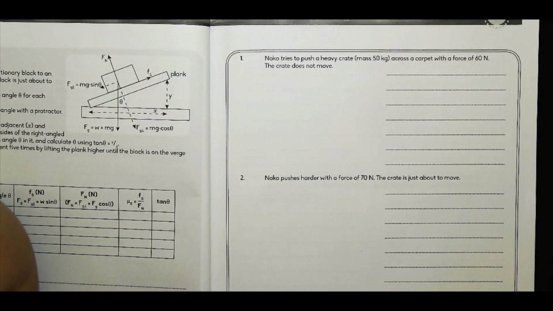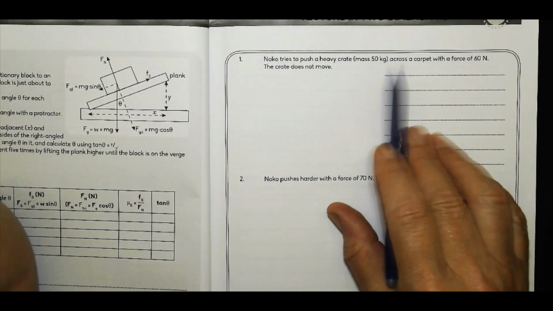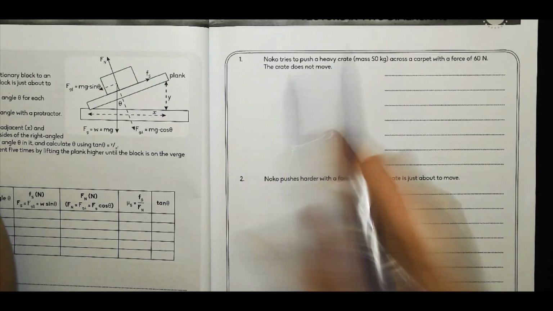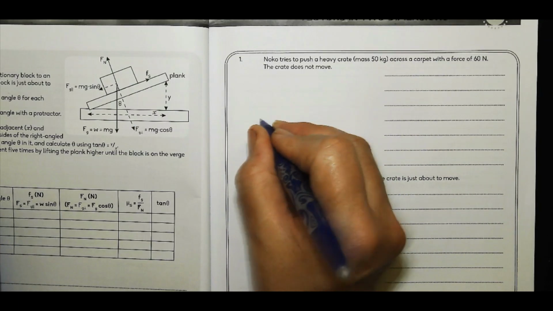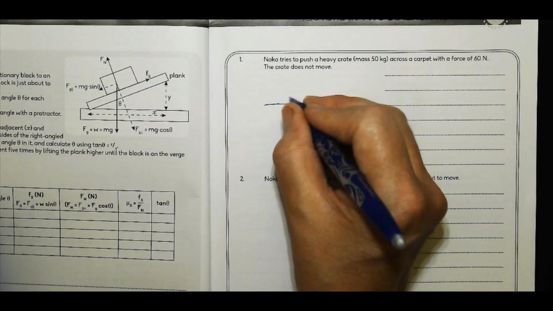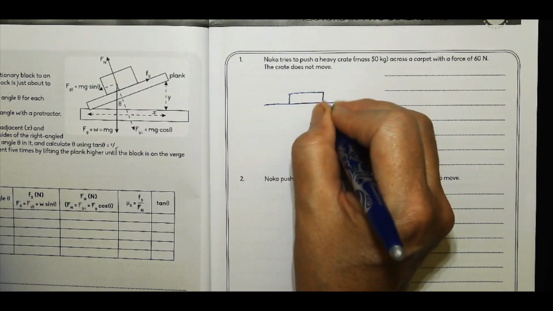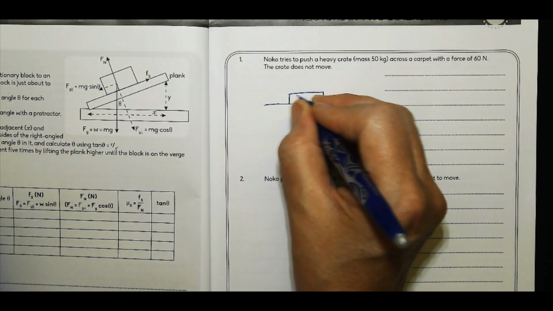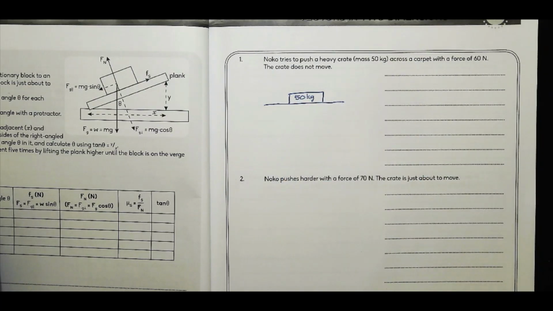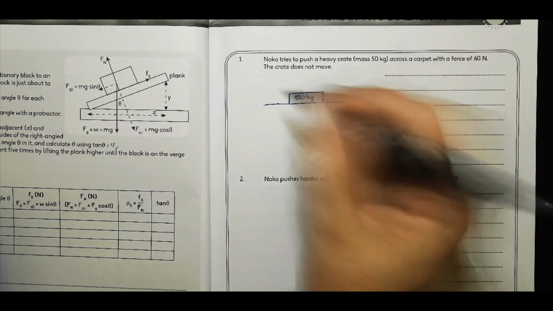Right, so question 1 says, Norco tries to push a heavy crate, mass 50 kilograms, across a carpet with a force of 60 newtons. The crate does not move. So I assume that this crate is on a flat surface, and we've got the crate with a mass of 50 kilograms. There is a pushing force of 60 newtons.